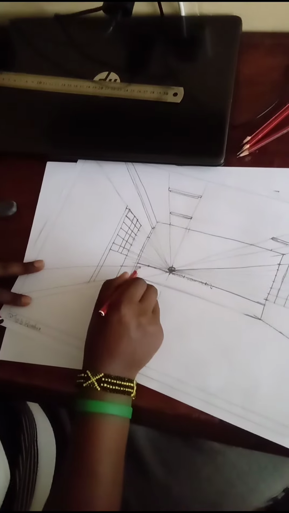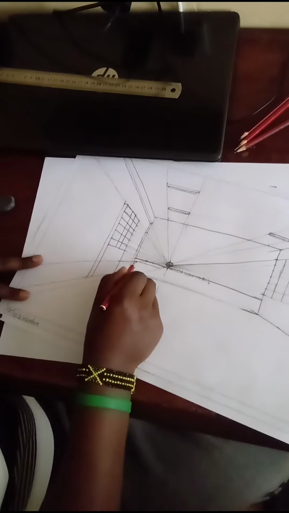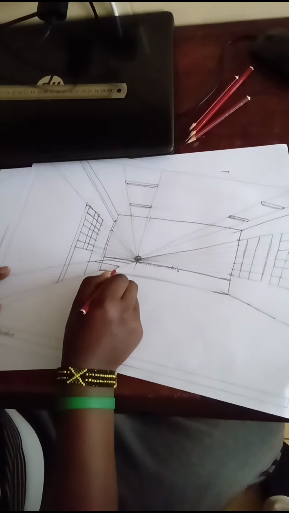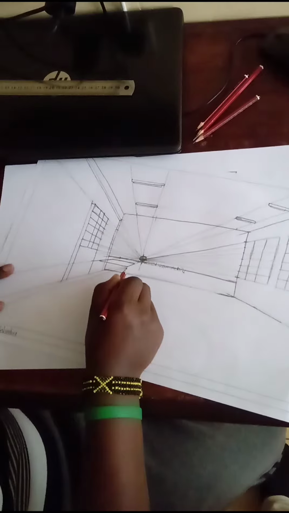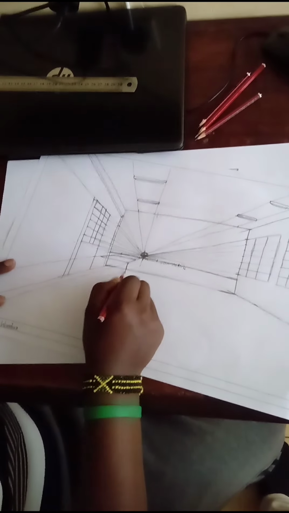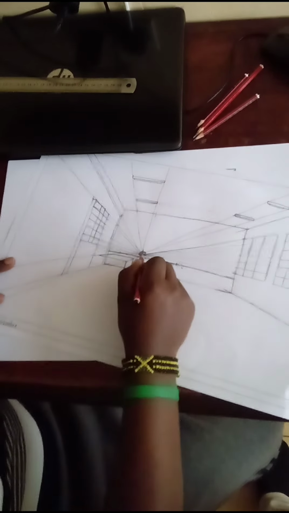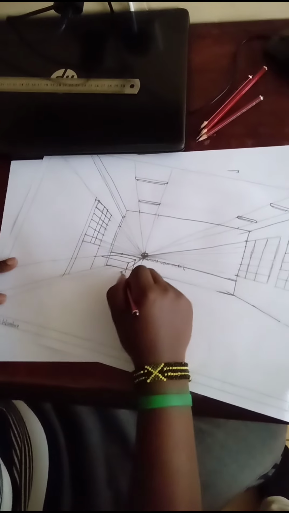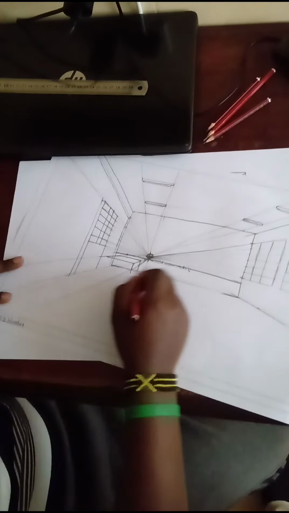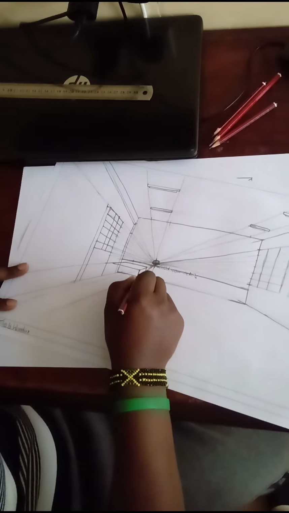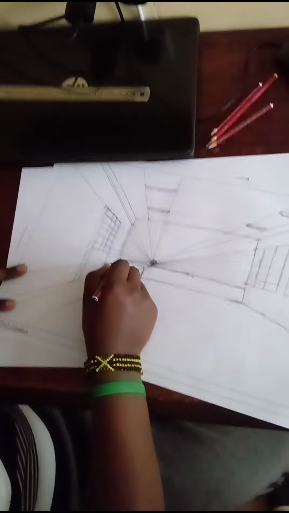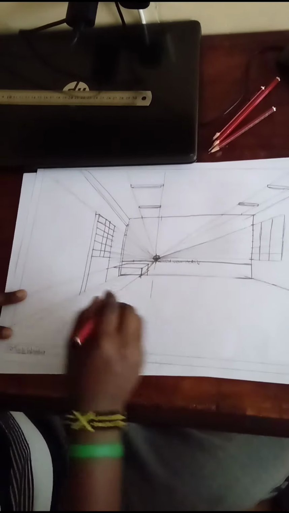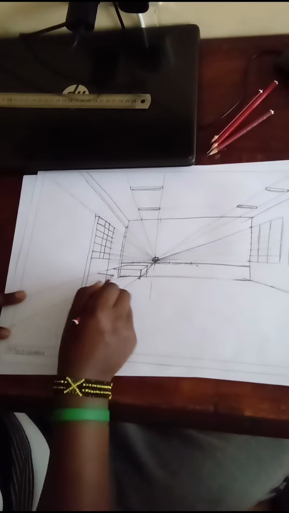You can come up with a desk. Vanish. I'm coming up with desks.